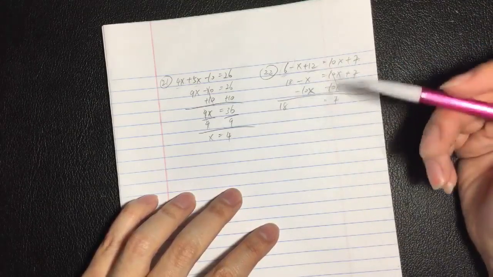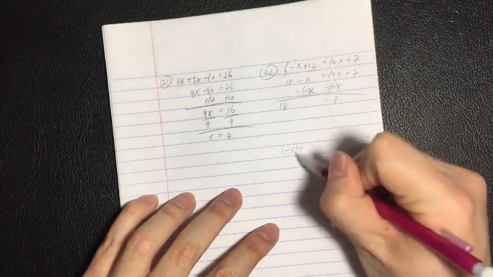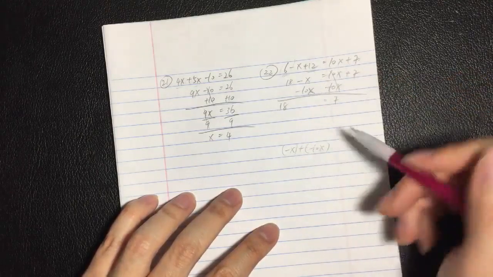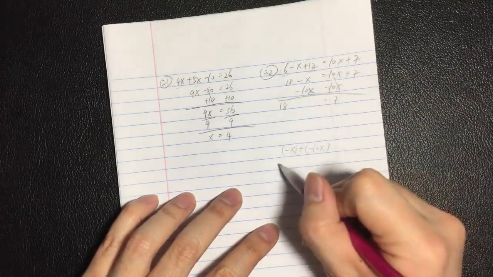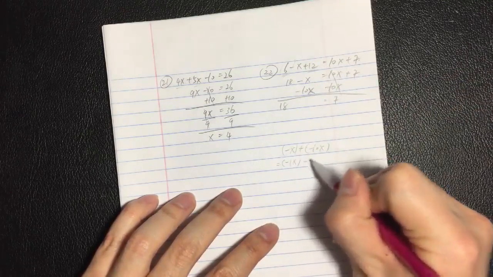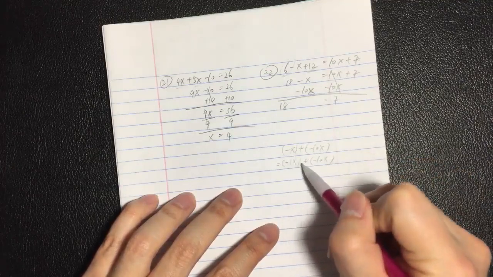When combining like terms, follow addition rule. Negative x plus negative 10x. For negative x, if there's no coefficient, we assume the coefficient is 1. So write negative x as negative 1x.